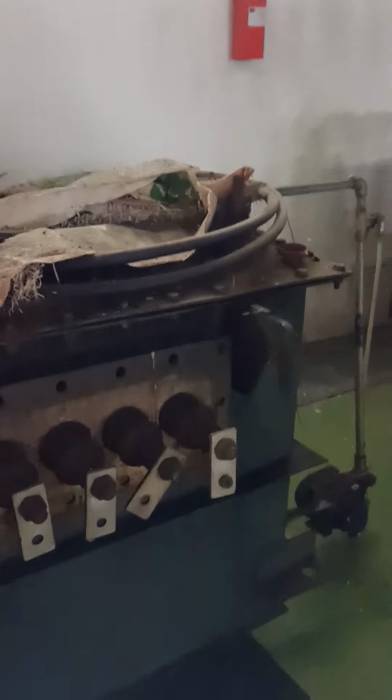And where is the higher side, the primary and secondary coil? You have to understand from this one. This is the transformer terminal. Here three terminals are there, and here four. Here delta connection will happen, and here it is star connected.